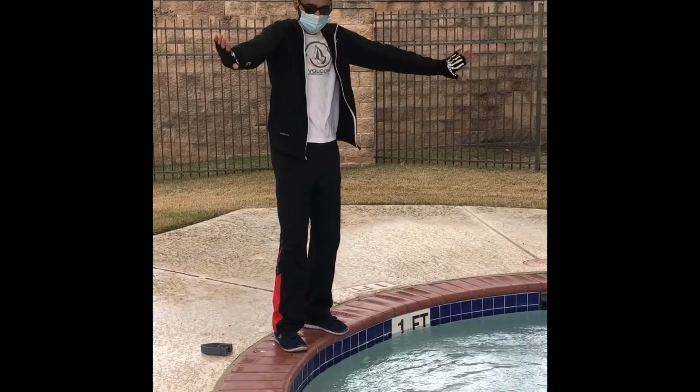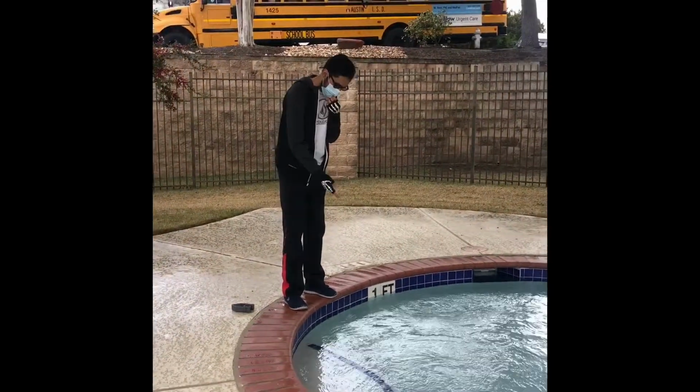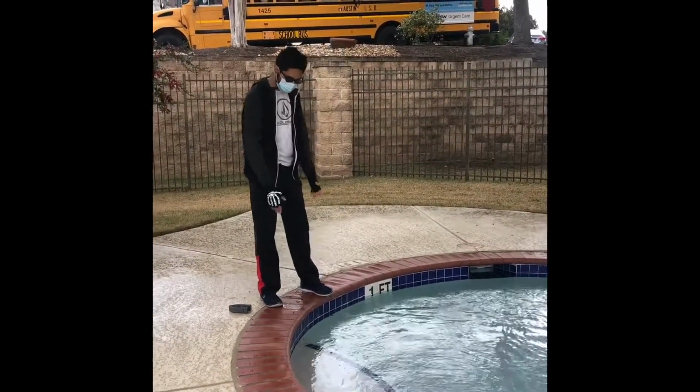Displacing means like push away. It's pushing away more water than water can push back up. So that's why it sinks. So that's how buoyancy works.